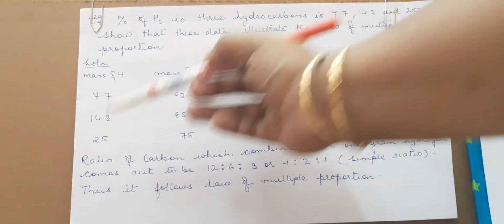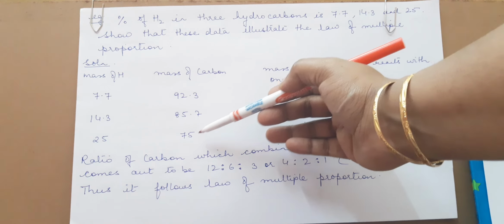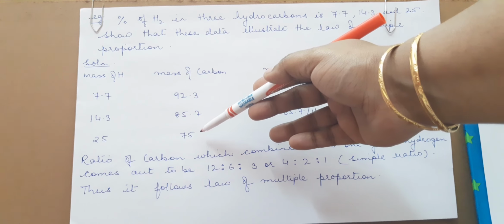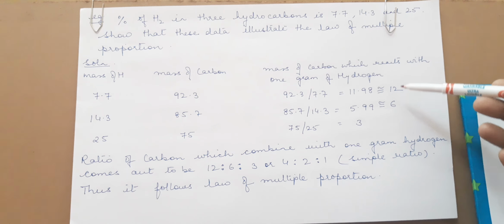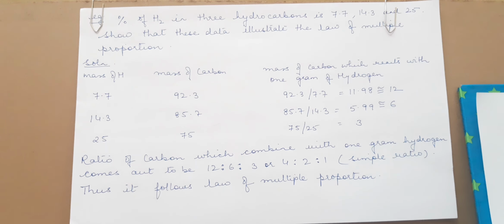In the same way, 25 of hydrogen combines with 75 grams of carbon, so 1 gram of hydrogen will combine with 75 by 25, that is 3. So if I fix the mass of hydrogen as 1 gram, the mass of carbon comes out to be 12 is to 6 is to 3, which is a simple whole number ratio of 4 is to 2 is to 1. So it follows the law of multiple proportion.